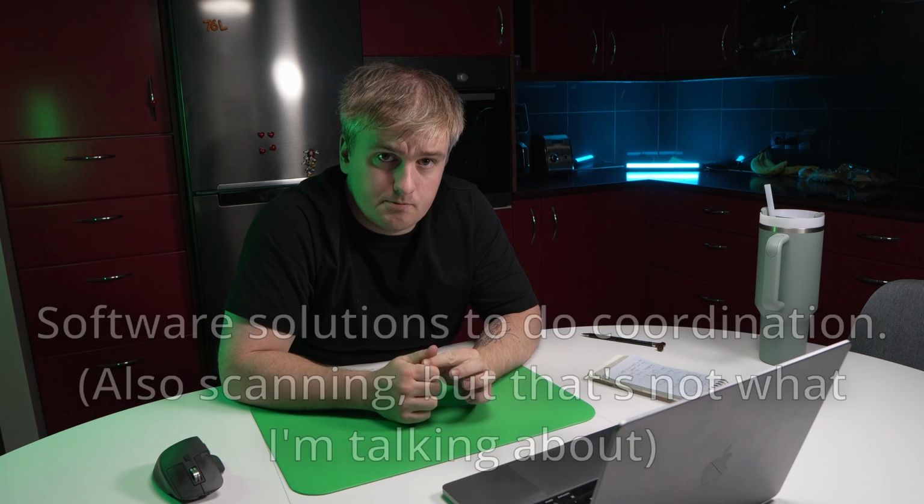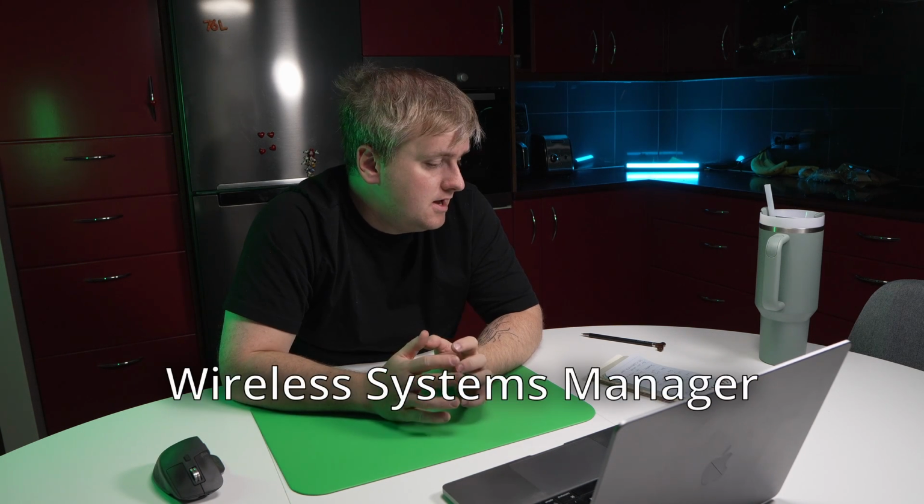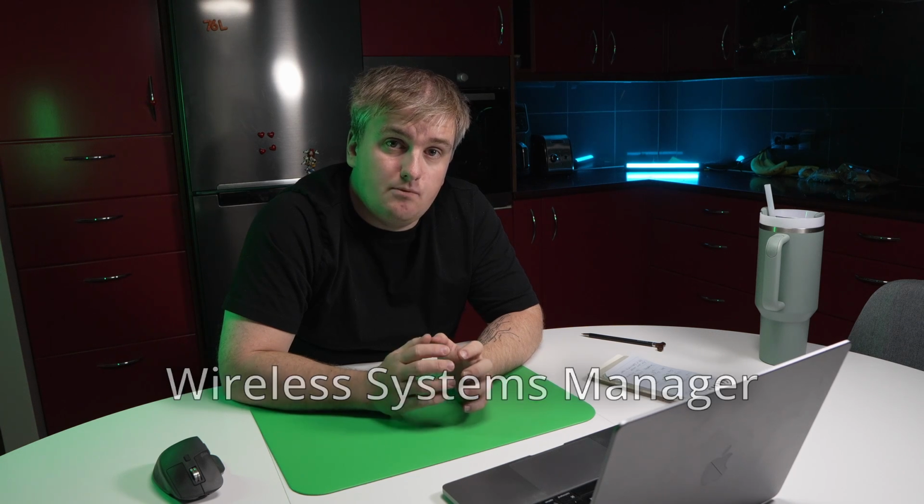Shure has Wireless Workbench. It's in version 7 now. I used Wireless Workbench 6 quite a lot, and I'll talk about that later. Sennheiser has their WSM, Wireless Systems Manager. I can't remember exactly what it stands for. And I think some other manufacturers will have software too.